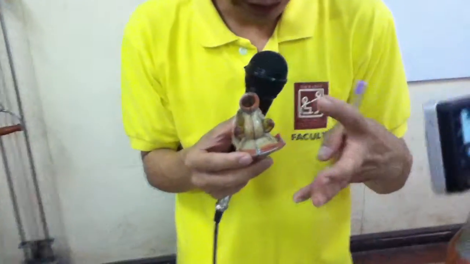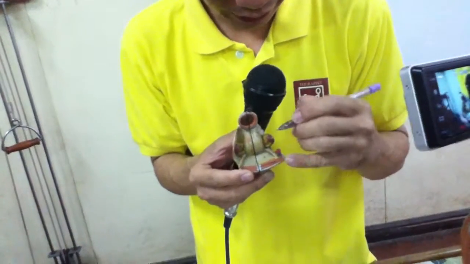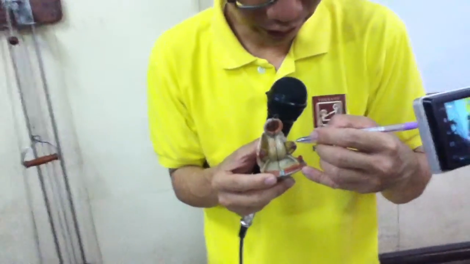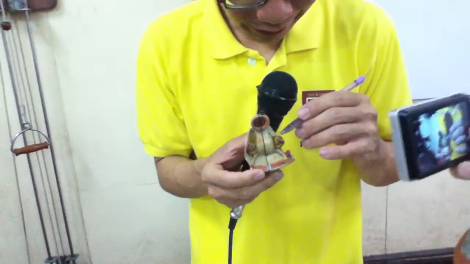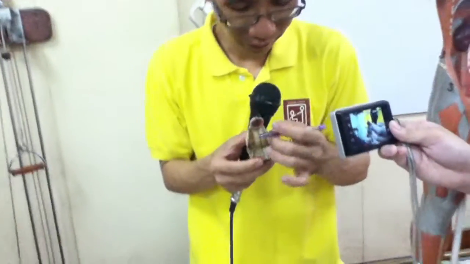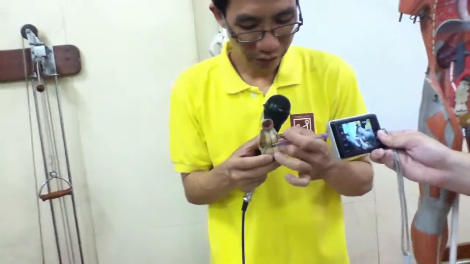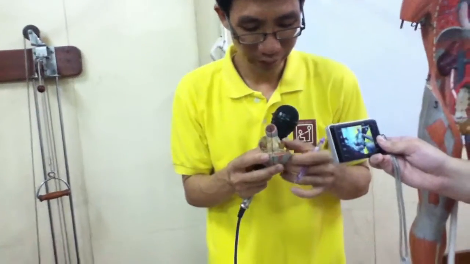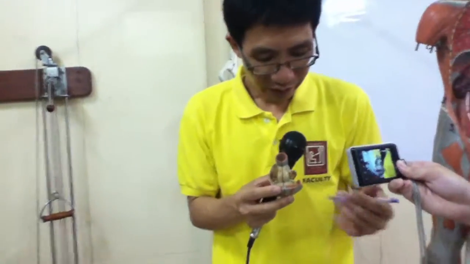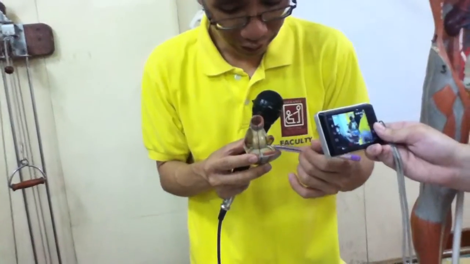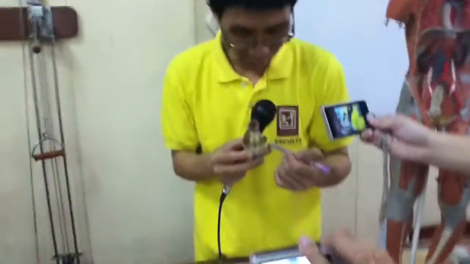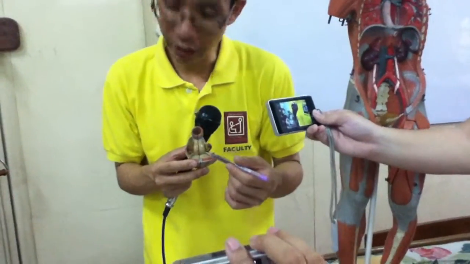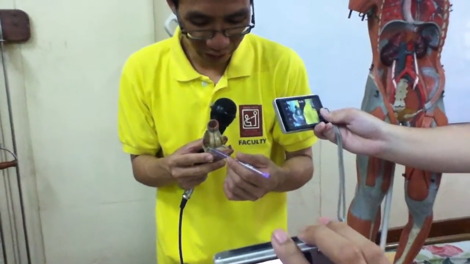So, we call that finger-like structure your fimbriae. Fimbriae, finger-like structure. Then, that one, that's your ovary. So, you now have your ovary here. Okay. And this one that holds your uterus, this rounded one, you now have the round ligament of the uterus. The round ligament of the uterus.